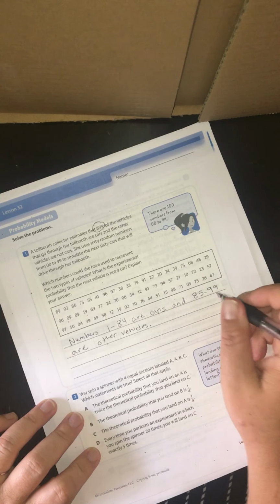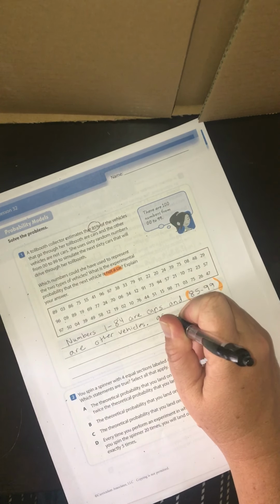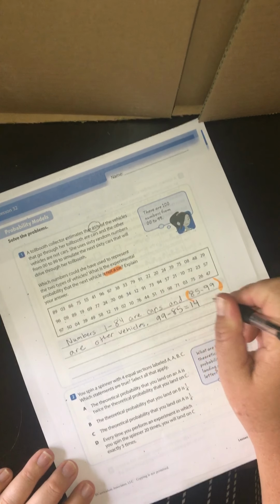Okay, so if it's 85 to 99 other vehicles, it says what is the experimental probability that the next vehicle is not a car? So that's this part right here. So we're going to have to do 99 minus 85, which equals 14.